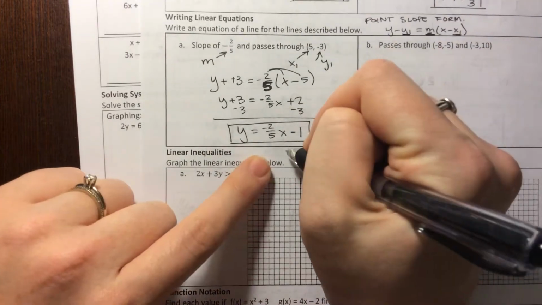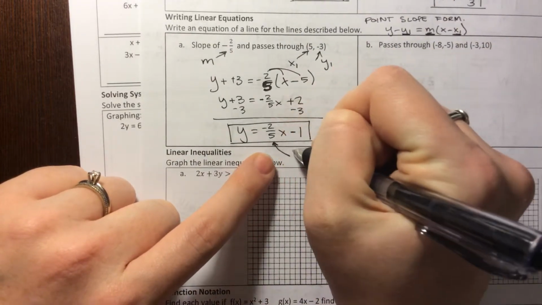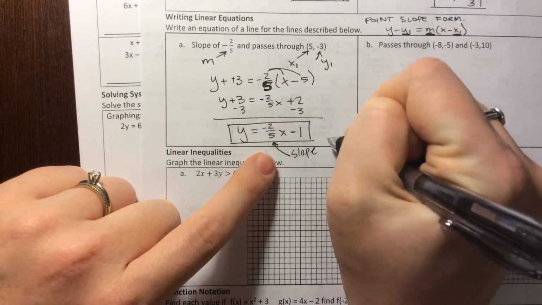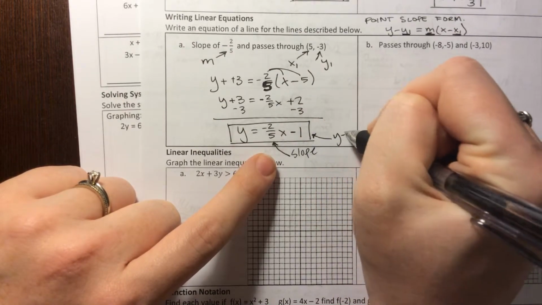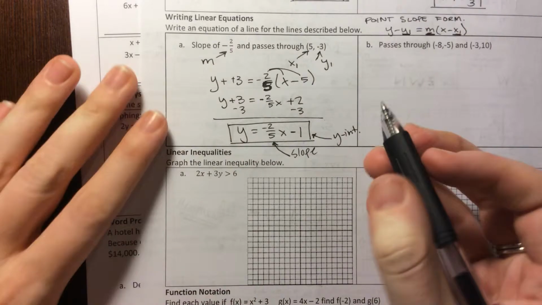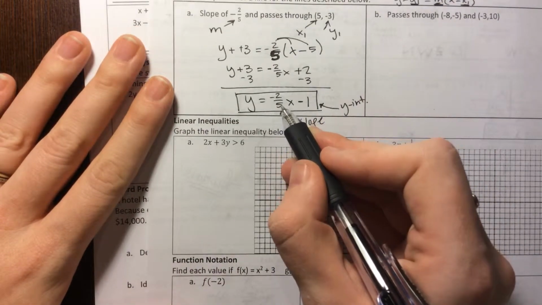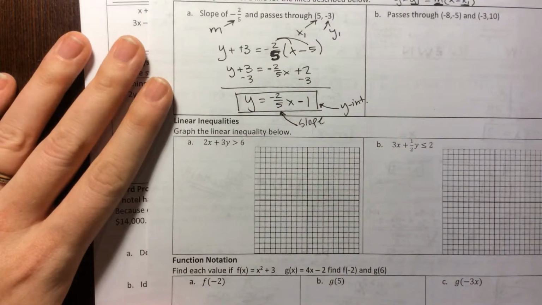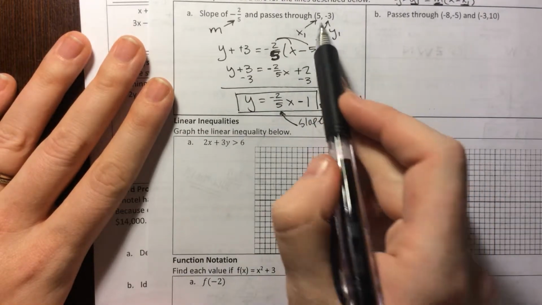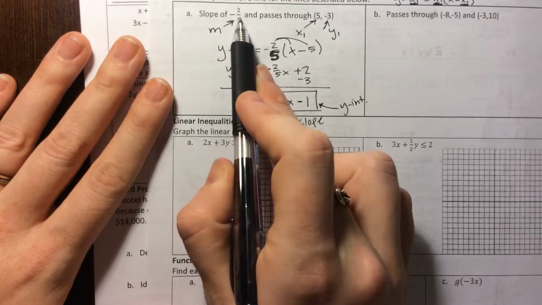Okay. Remember that this number in front of x is your slope. This number at the end is the y-intercept. If you were to graph that line, you would start here and you do your slope. You'd go down 2 and to the right 5, down 2 to the right 5, and you get a line out of that. And it would go through this point and it would have that slope.